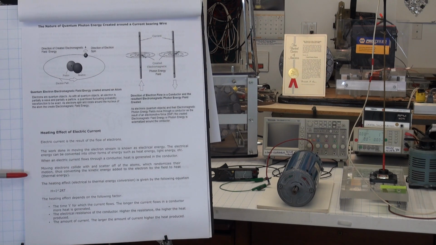And the amount of energy, the heating effect, the electrical to thermal energy conversion, is essentially I squared R. And the heating effect depends on the following factors: time, resistance of the wire, and the magnitude of the current flow.